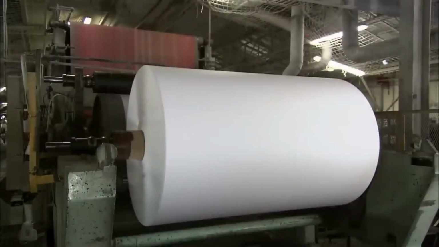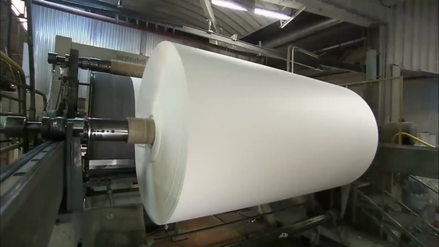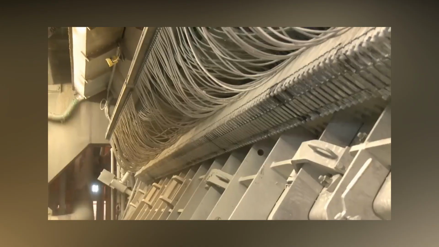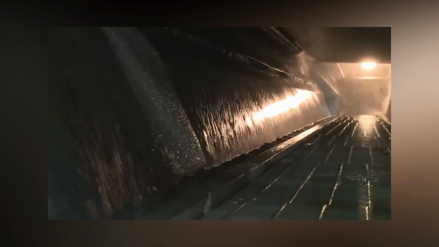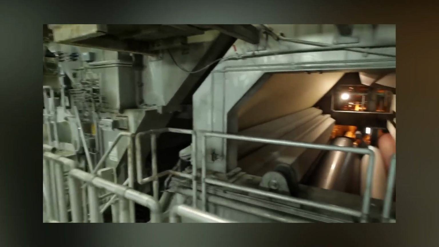As the pulp mixture advances along the wire, water seeps through the screen, leaving behind a layer of interwoven fibers. This water removal process is facilitated by vacuum boxes and other drainage elements, which play a crucial role in controlling the consistency of the pulp and the thickness of the resulting paper.